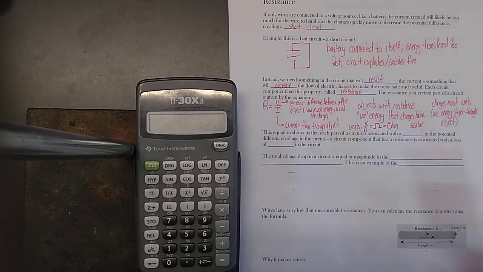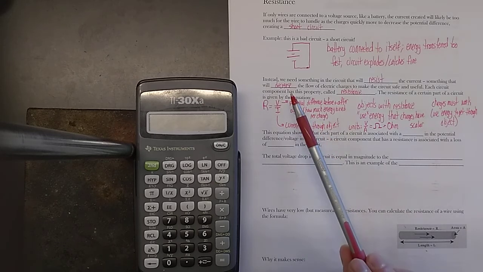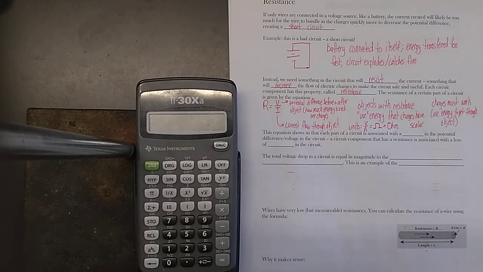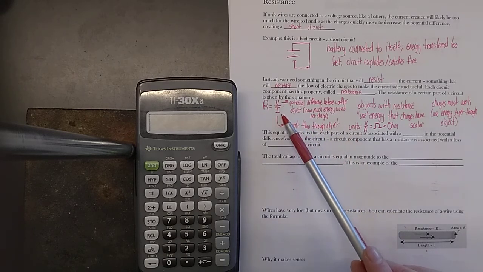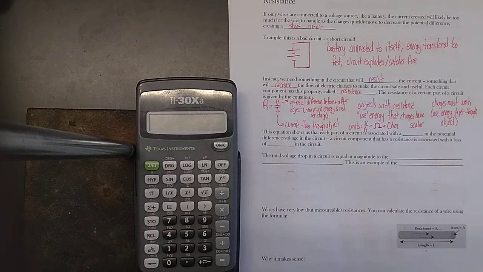So any circuit component has some resistance built into it. Resistance is the ratio of the potential difference before and after the object divided by how much current is flowing through it. So basically, how much energy per charge is being used by that object divided by how much current there is, how many charges are flowing through the object. When we come back, we'll talk about a few rules for circuits, and we'll also talk about wire resistance.